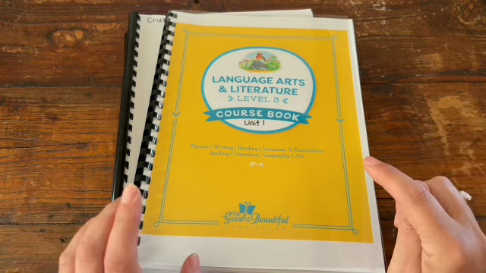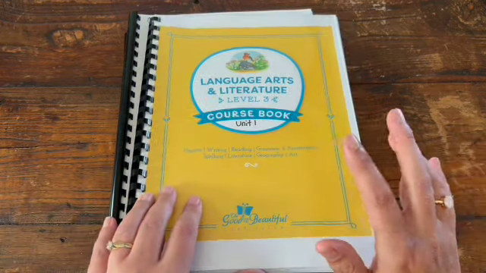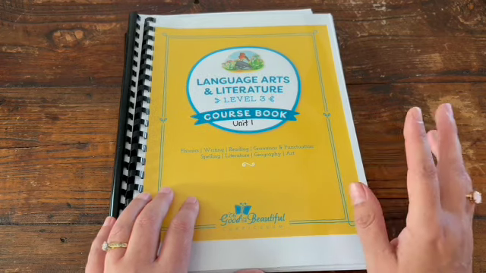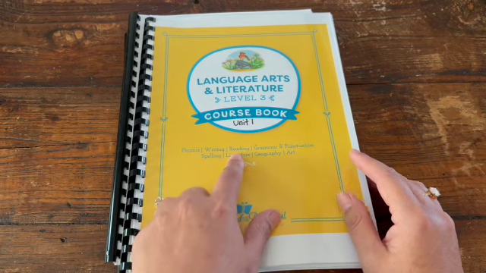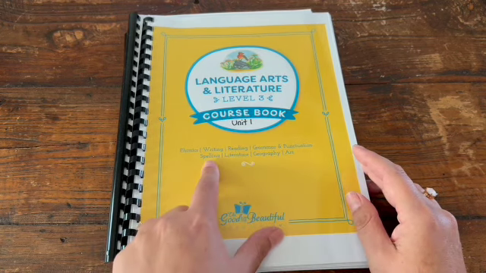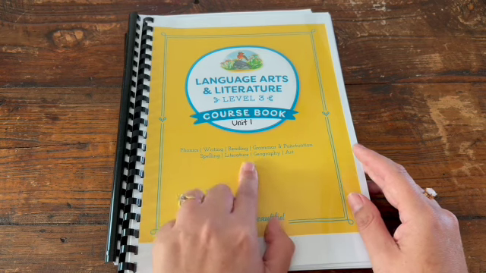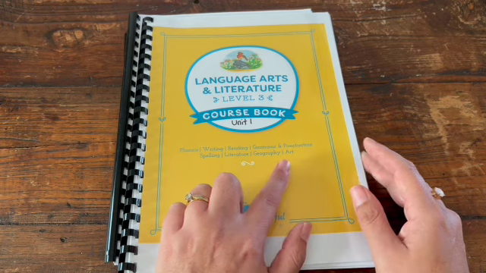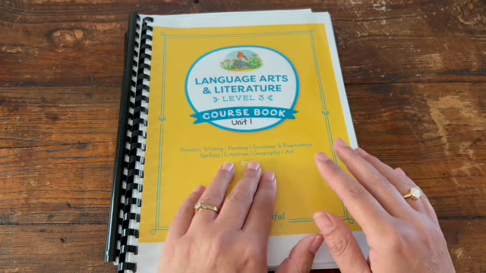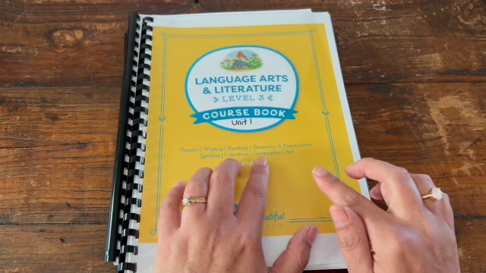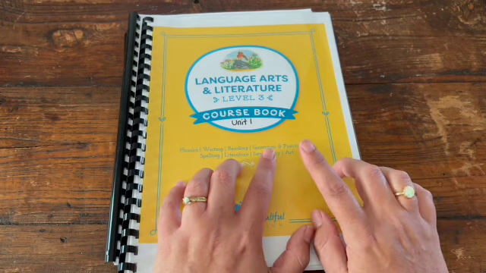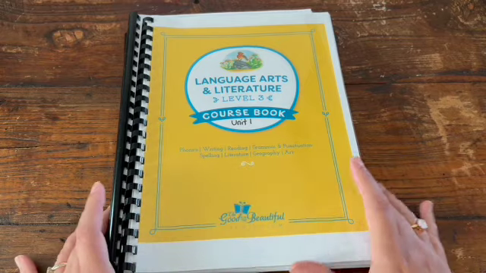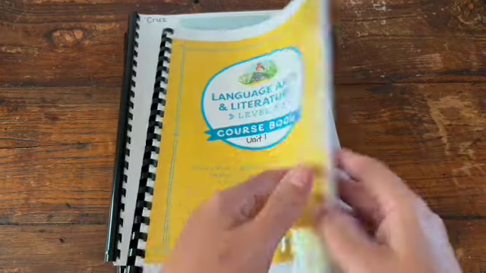So this is great, this language arts course, because not only does it teach all of the English things, so it's got phonics, writing, reading, grammar and punctuation, spelling and literature, it also includes 2 other subjects as well, which is geography and art. And so I don't add anything. I think I add just a little bit in for Australian geography, but this covers those subjects as well, which is great. So it comes with this course book, and this is unit 1.